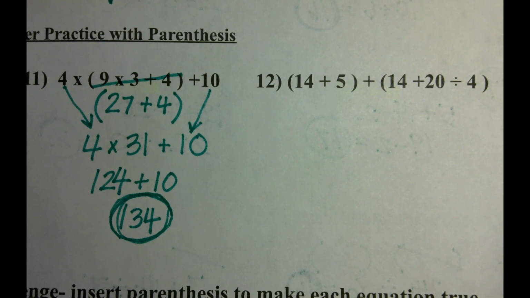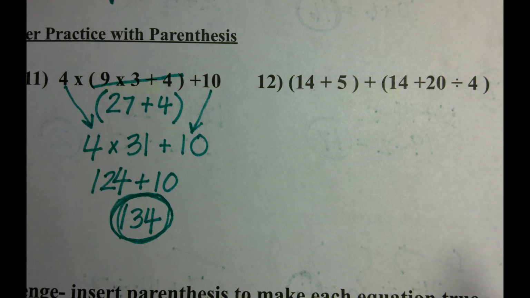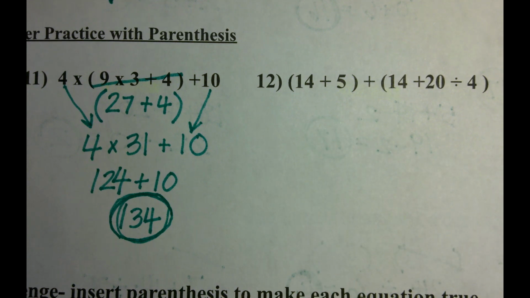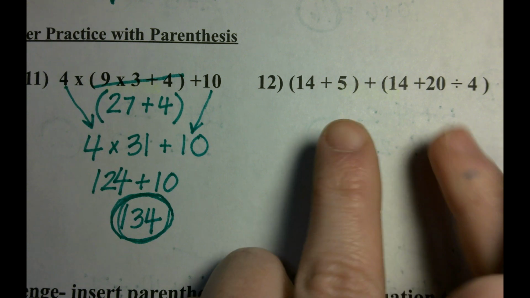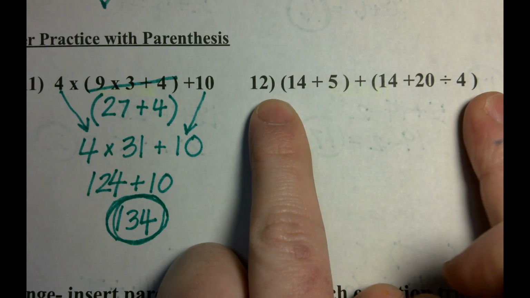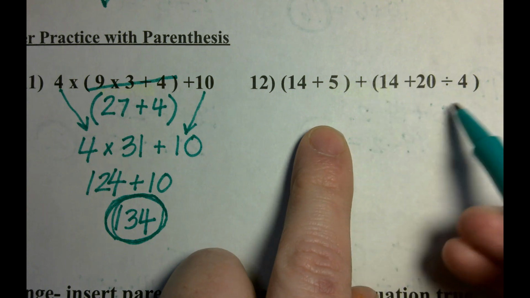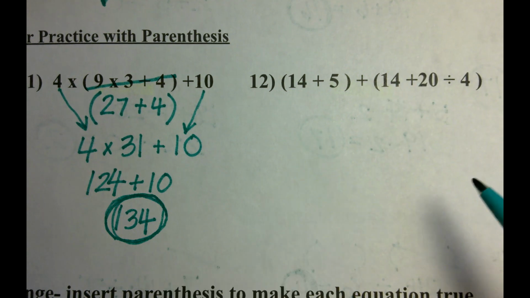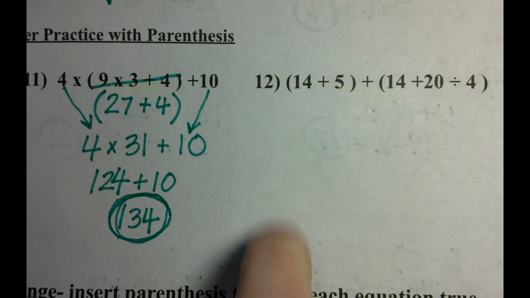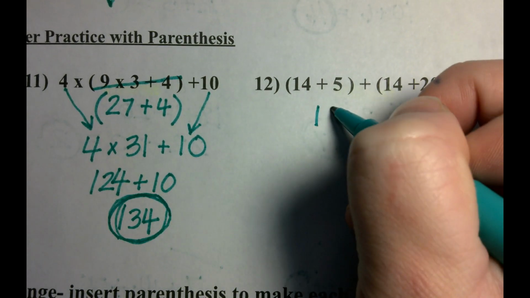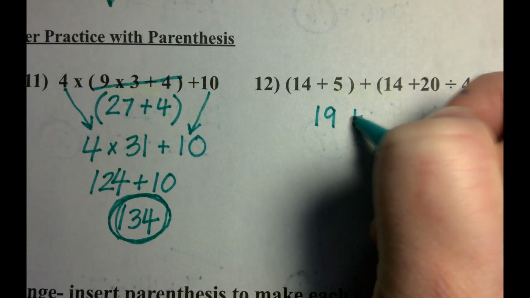What are we doing first? Parentheses. Which set of parentheses? Technically, because these are separated and we're just gonna have two numbers being added together at the end, you could do this one first. But for the sake of being in good habits, let's start left to right. So, what's 14 plus 5? 19. Good. Bring down plus.